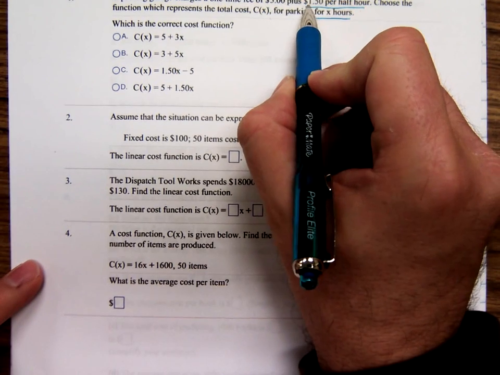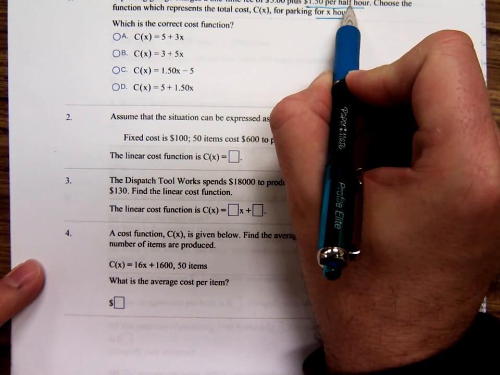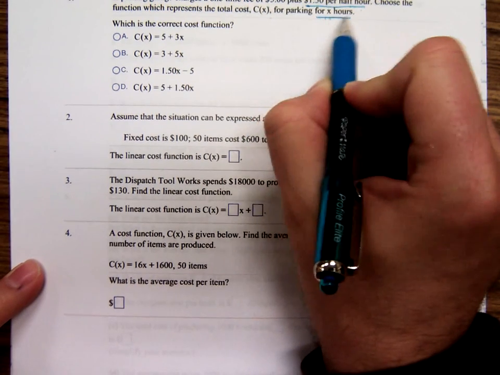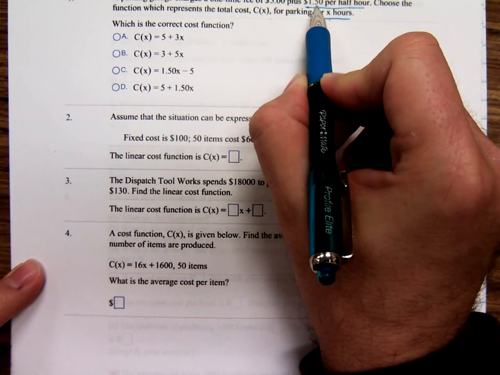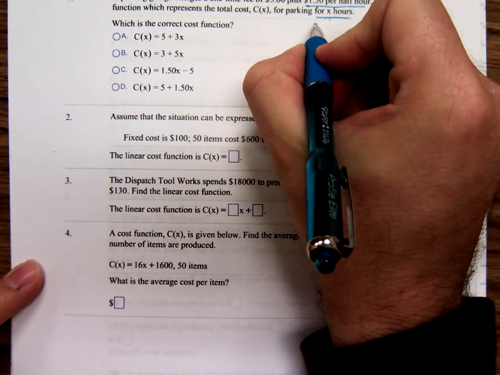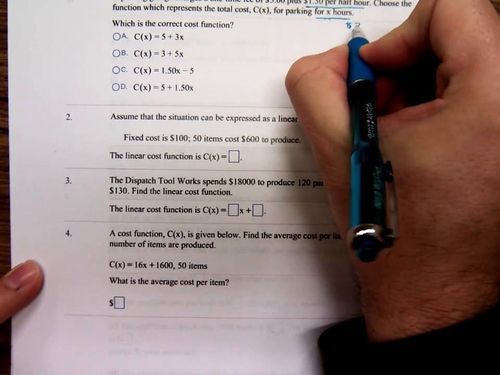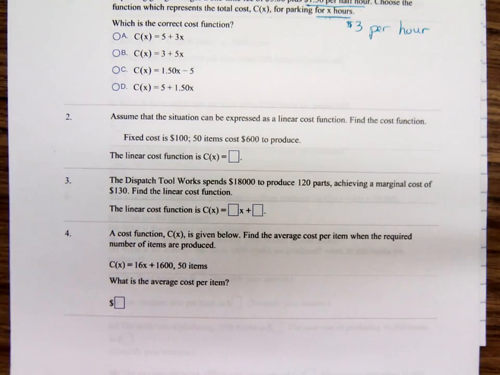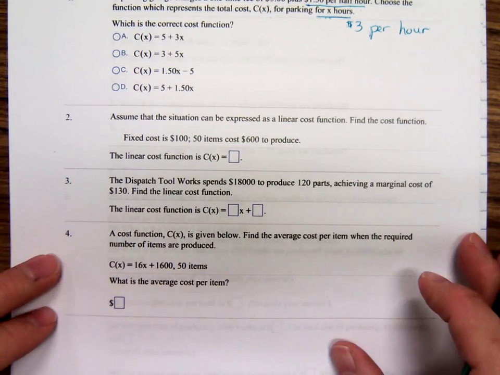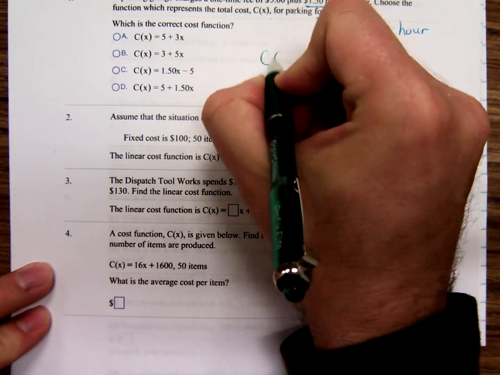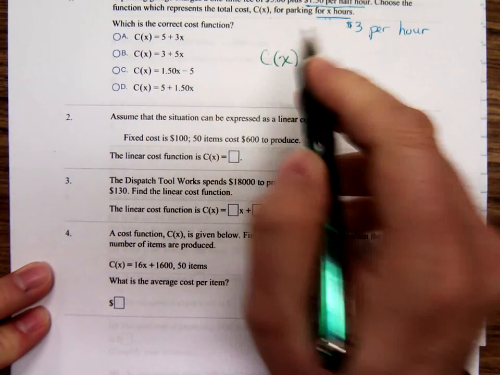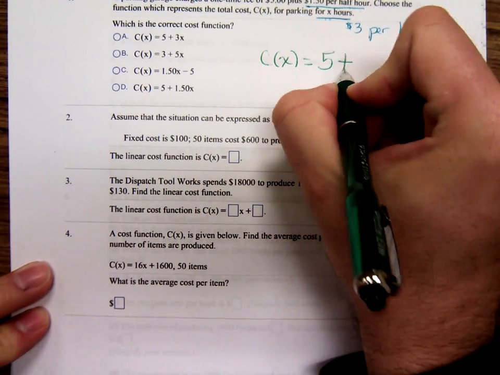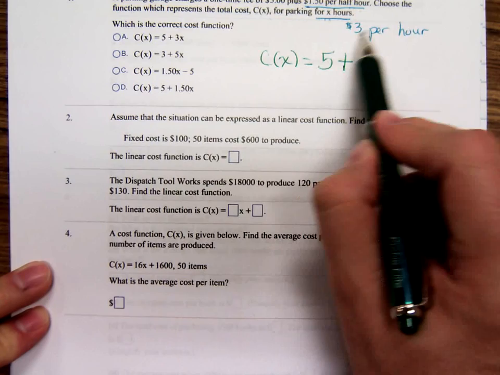This is telling you the cost per half hour. We want to have a function written in terms of the cost for hours. So $1.50 per half hour would be the same thing as $3 per hour. So to write a cost function, we would say C of X equals $5 plus $3 per hour.